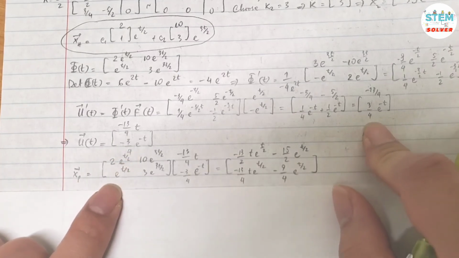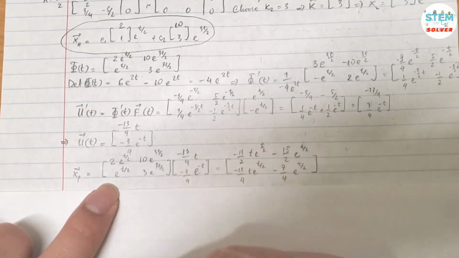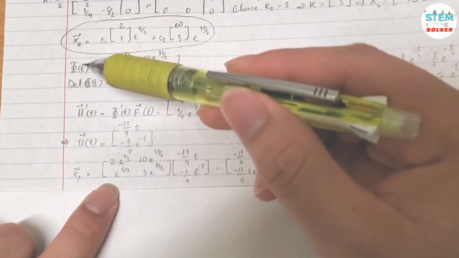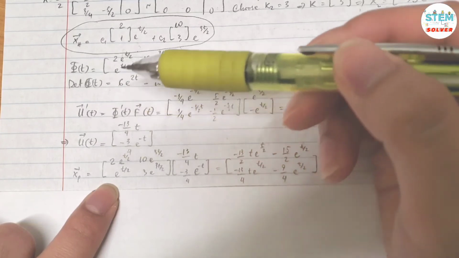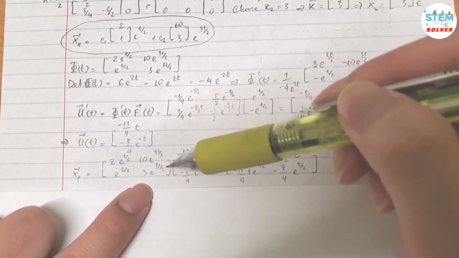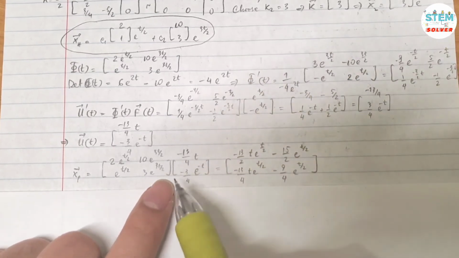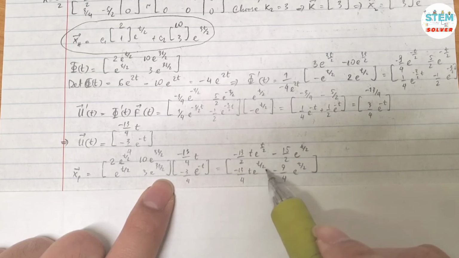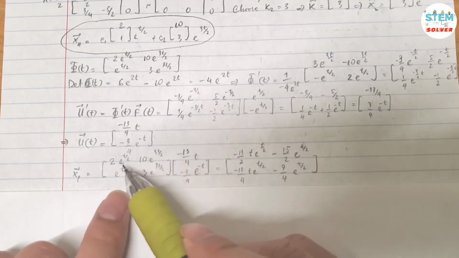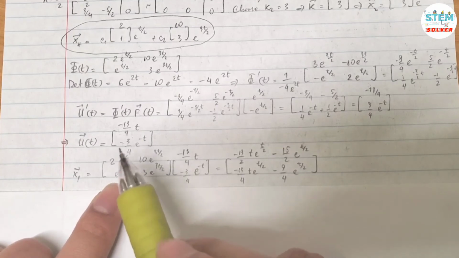Hang in there. Now the non-homogeneous solution is equal to phi times u of t. Phi is this matrix, u of t is this matrix. Again, the order matters here. If I multiply these two together, that gives me this matrix, and over here it's kind of confusing, but pay attention to it, you will understand.